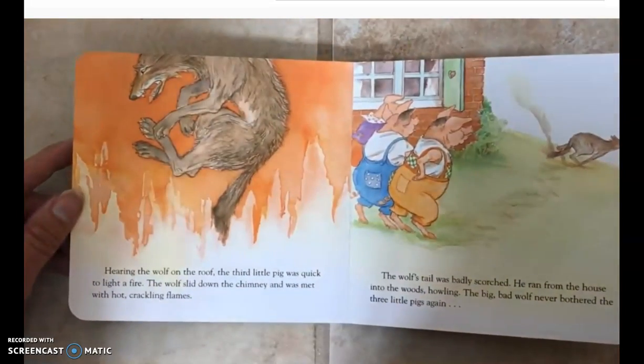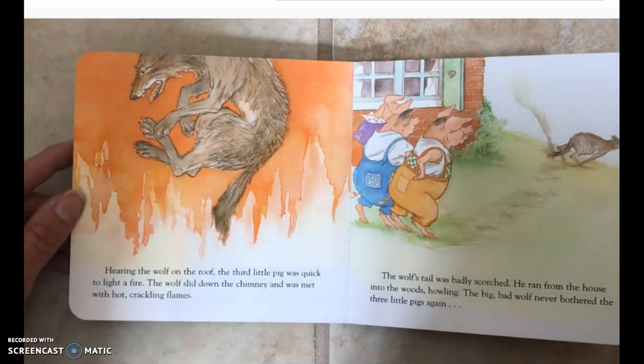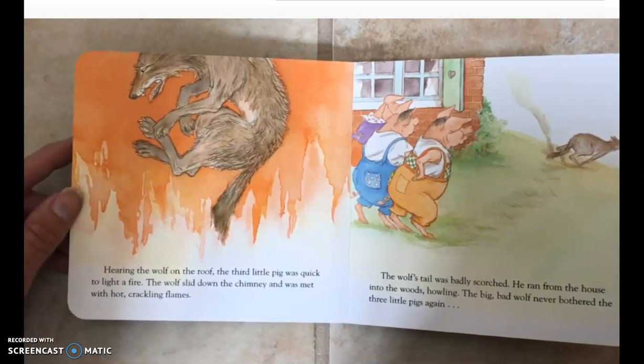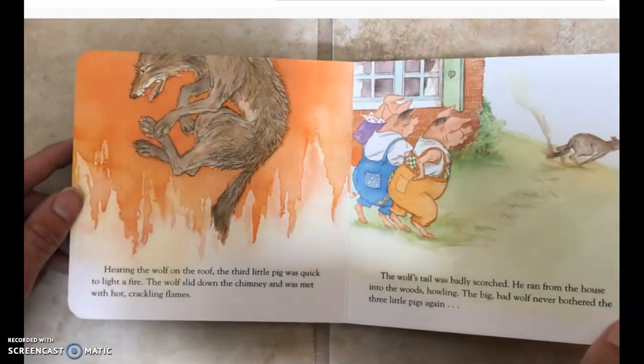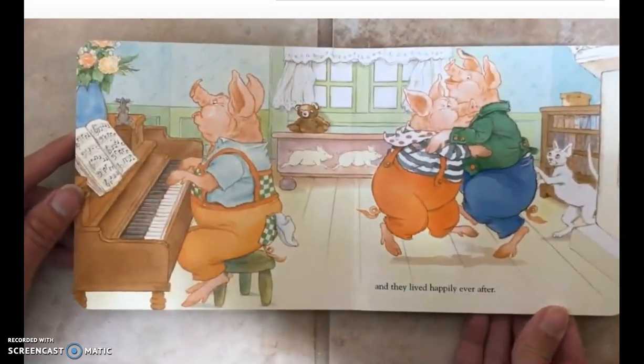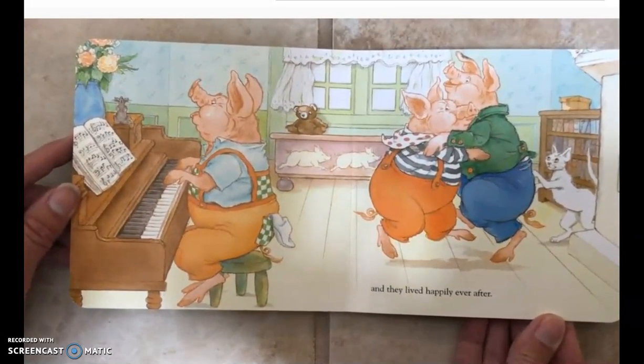Hearing the wolf on the roof, the third little pig was quick to light a fire. The wolf slid down the chimney and was met with hot, crackling flames. The wolf's tail was badly scorched. He ran from the house into the woods howling. The big bad wolf never bothered the three little pigs again. And they lived happily ever after.